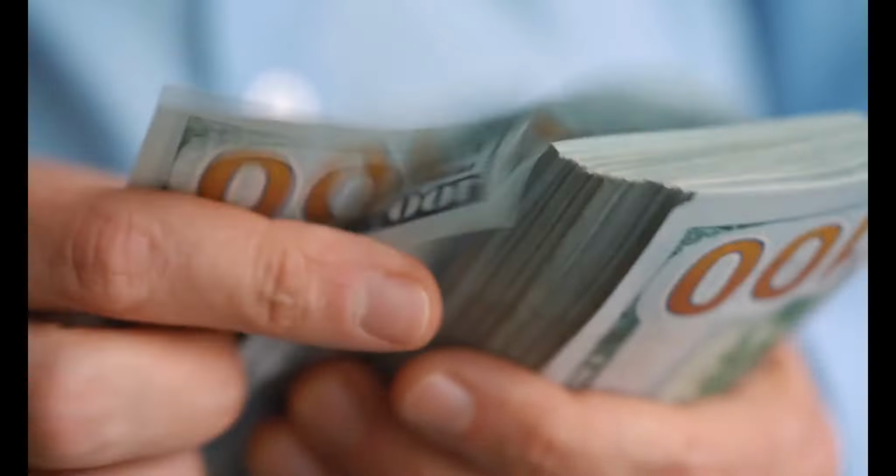Most people think that cash is safe. Cash is the least safe investment. It just doesn't have the same volatility to it.